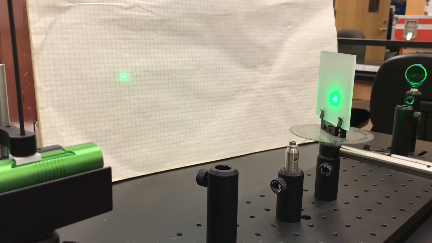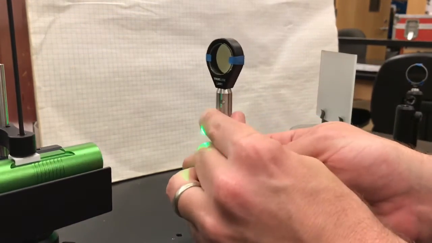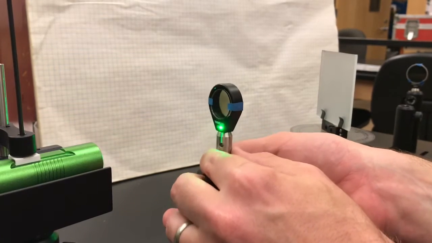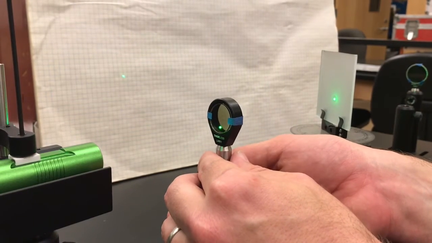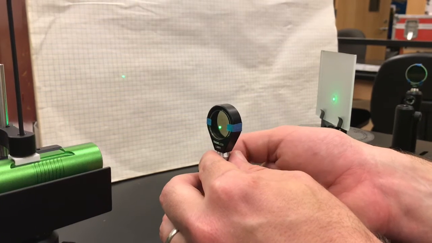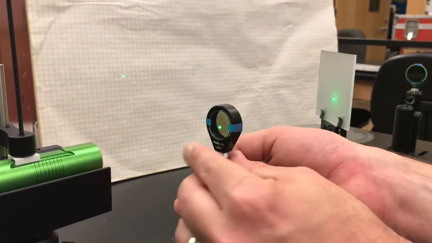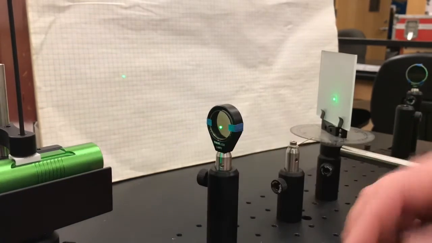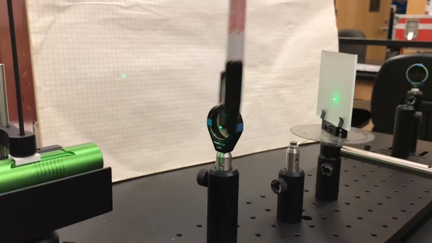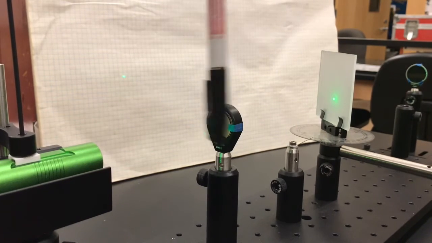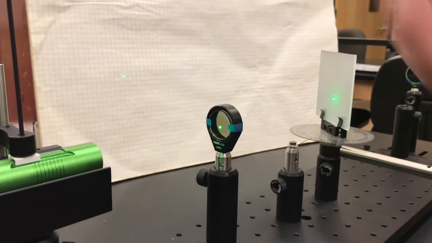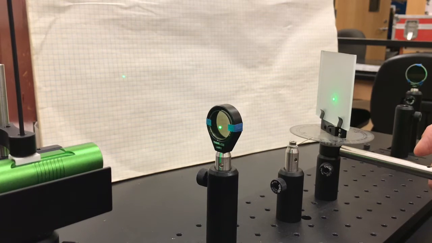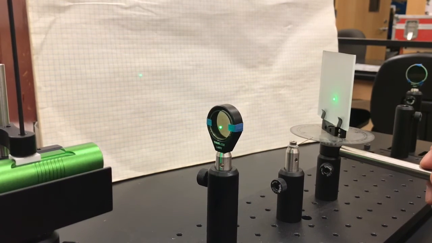So what we can do is insert a polarizer. Now what I'm doing is inserting a horizontal polarizer, which means that the vertical part is removed. And so now all of the light waves that are hitting have the E field oscillating in the horizontal plane. And now we can look at the intensity of the reflected spot as a function of the angle.